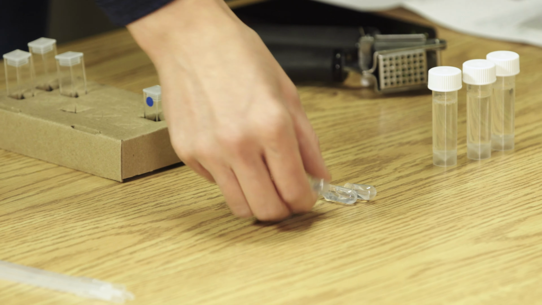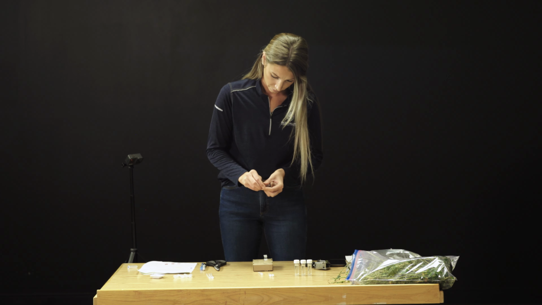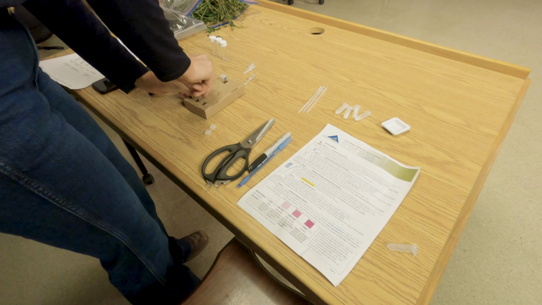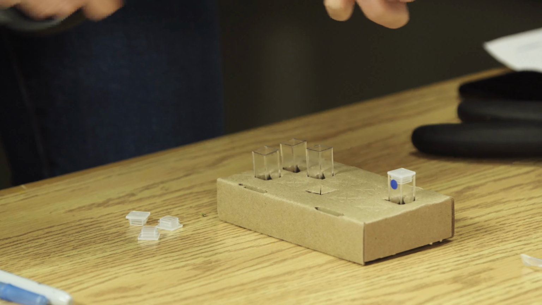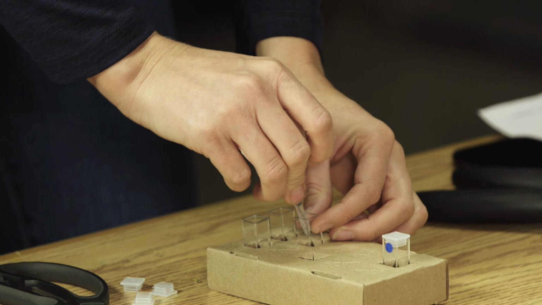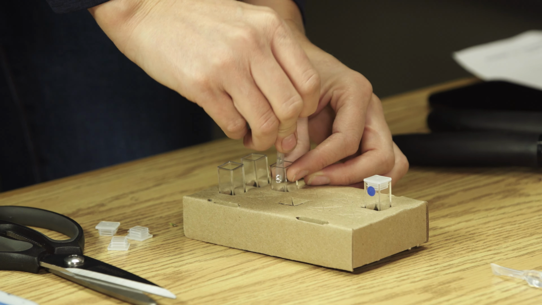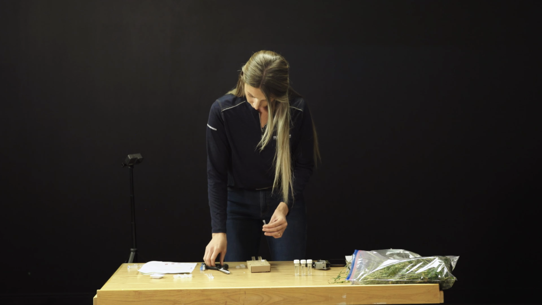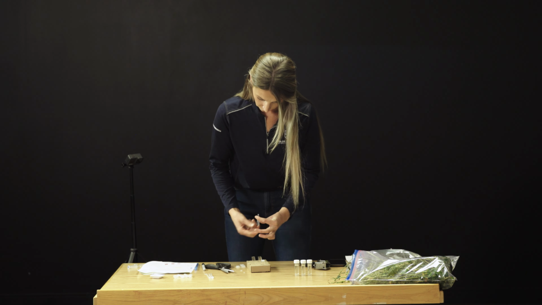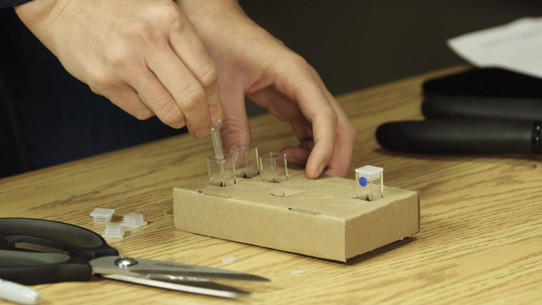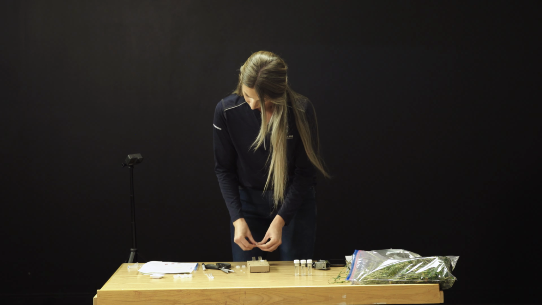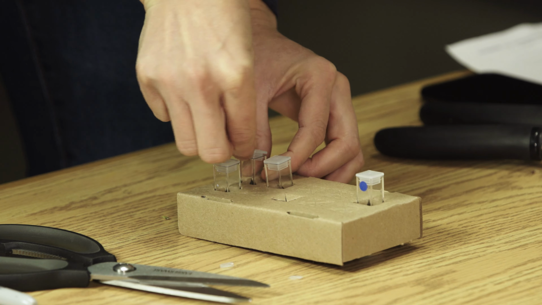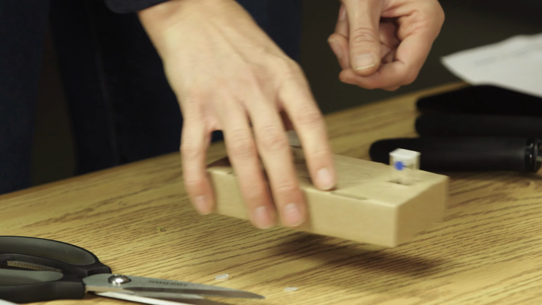Next, we're going to empty our squeeze bulbs into the remaining cuvettes. We will mix gently by swirling, not shaking.